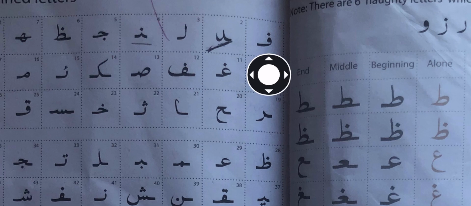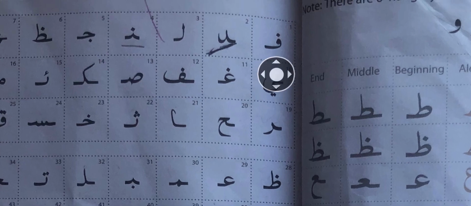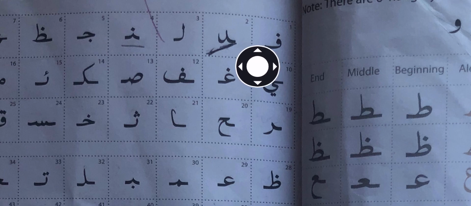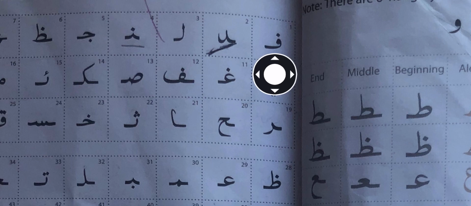So what's this letter, children? Come on. Fa. What letter is it? Fa. Because it's got one dot on top. Can you see the other half of the fa is missing? Because this is the position of fa when it is coming at the beginning. Okay, it's going to be at the beginning and joined at the beginning.